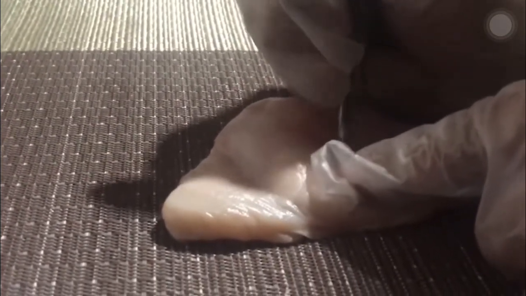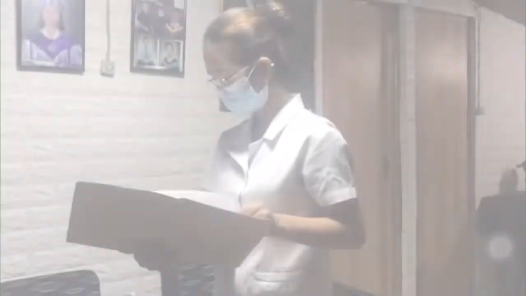Instruct the patient not to rub the wheal or erase the mark. Next, do not recap the used needle and syringe; place them in the appropriate receptacle. Wash hands and do the documentation of nurses' notes. Request the patient to interpret the result 30 minutes after. The rationale for this is to prevent needle injury.